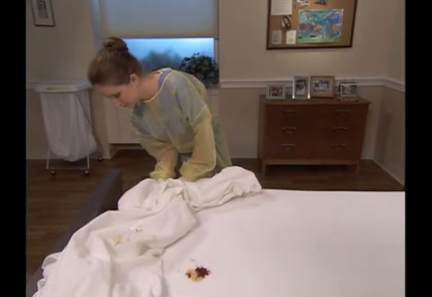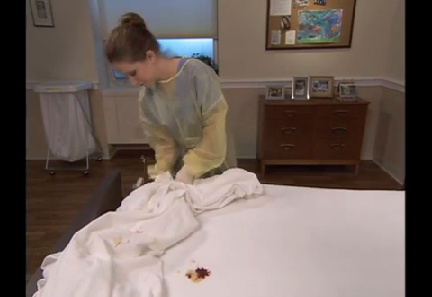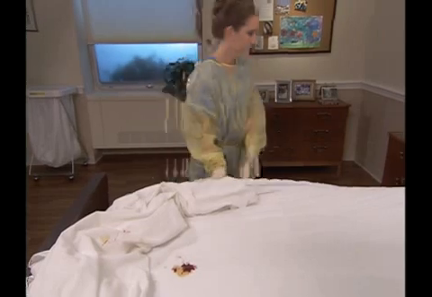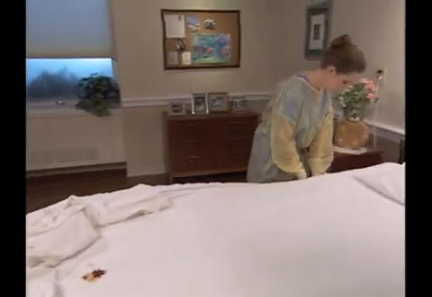Gowns are called for when there is the possibility that your uniform may become soiled with body fluids or substances. Using a gown as a barrier prevents your clothing from being contaminated. The gown is considered contaminated if it becomes wet or soiled. Paper gowns, by far the most common type in use today, are disposed of after one use. Fabric gowns, if used at the facility where you work, must be laundered after each use. Let's look at the proper way to put on and take off a gown.